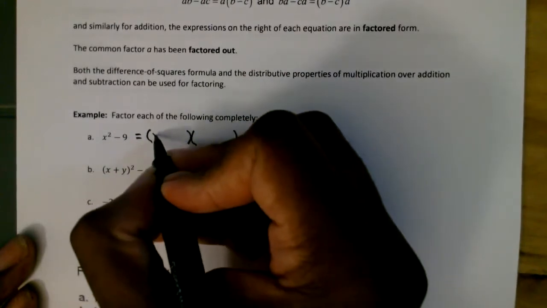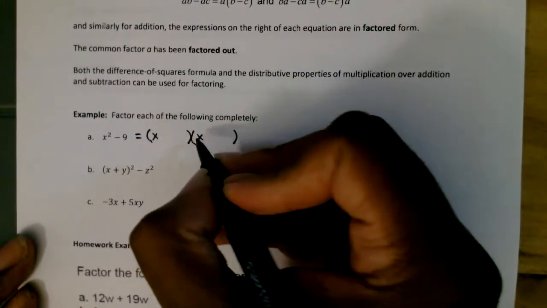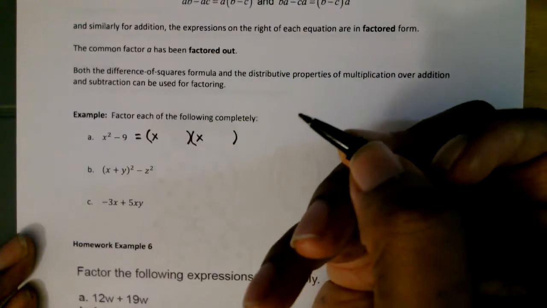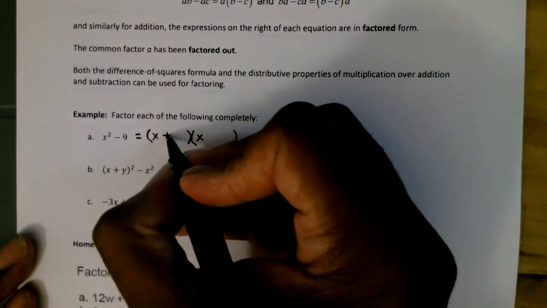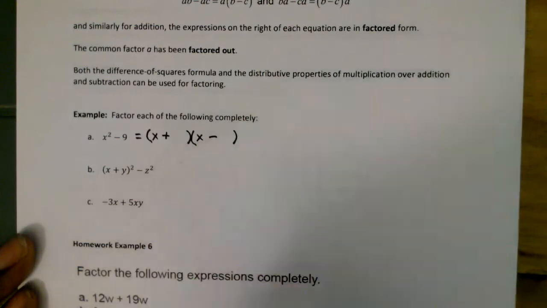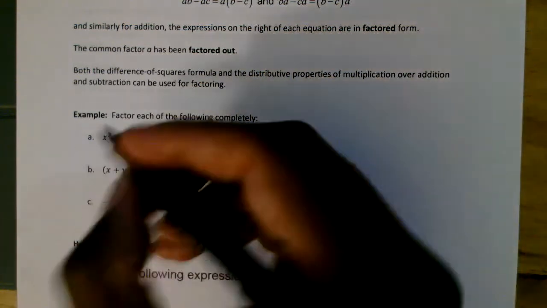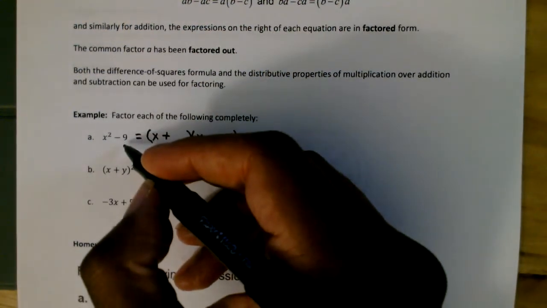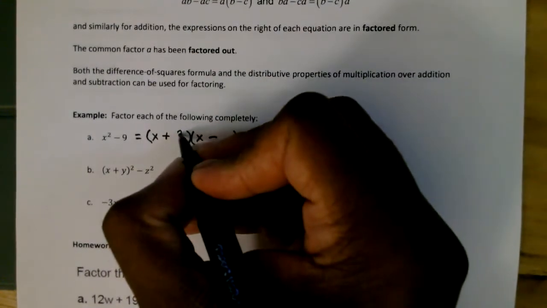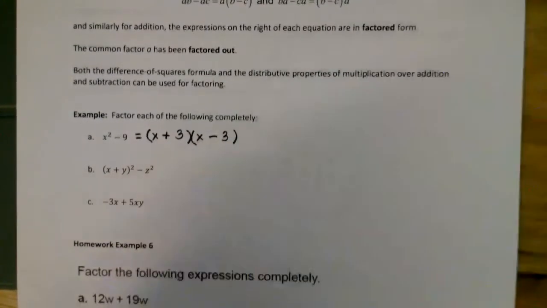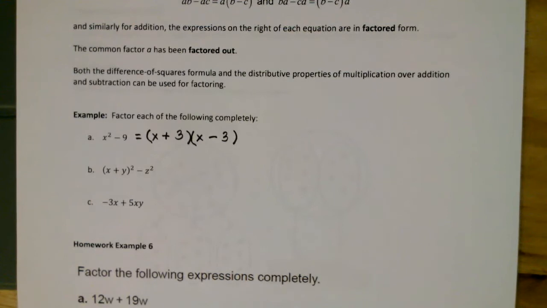The x squared breaks up as x and x. And if it's a difference of squares, one has to be plus, the other one has to be minus. That's always the case with differences of squares when you factor it. And then we have to find out what number times itself will give you 9. Must be 3, because 3 times 3 gives us 9. So factor completely, x squared minus 9 would be x plus 3 times x minus 3.